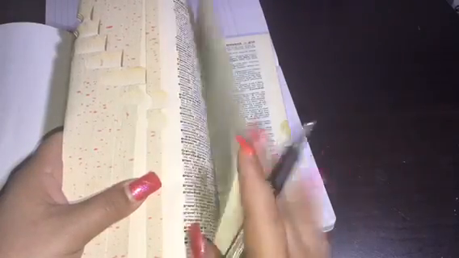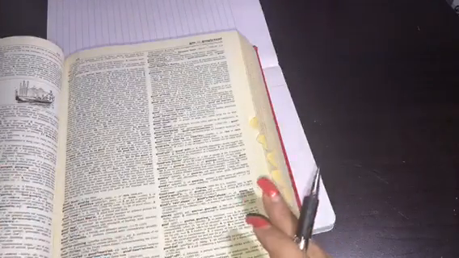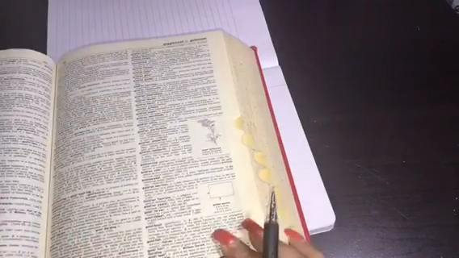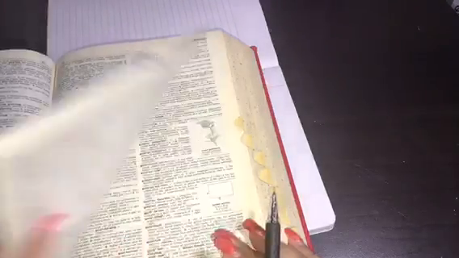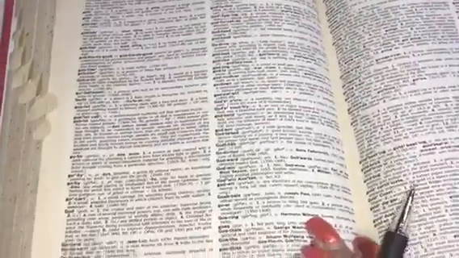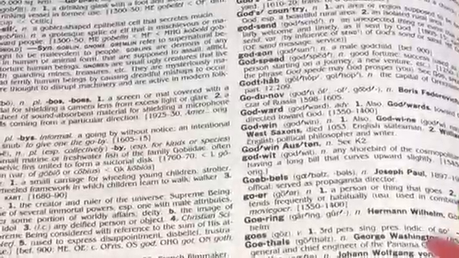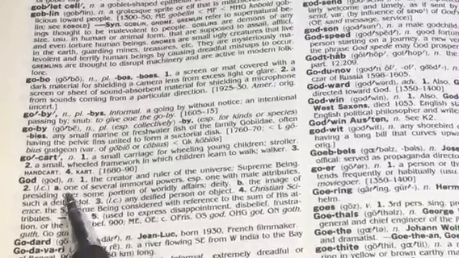Okay. And then we're going to look up the word God. Let's see. Okay. So as you can see here, let me zoom in for you. All right. So here you see the word God. It tells you that it's a noun.